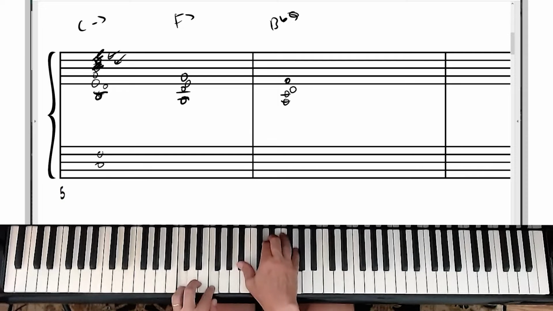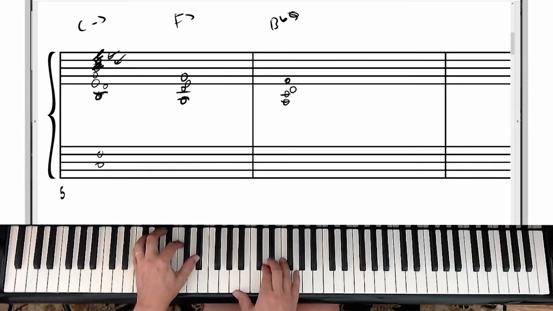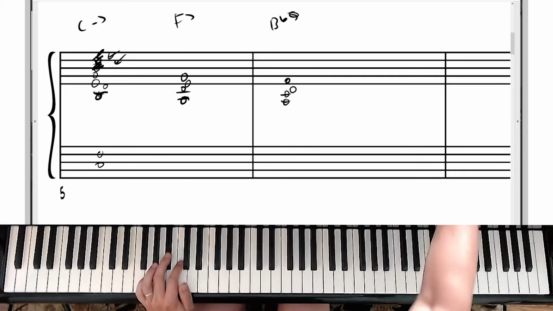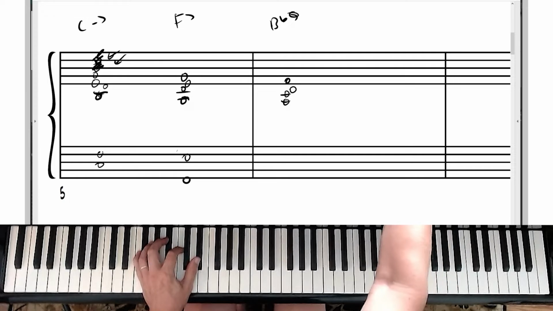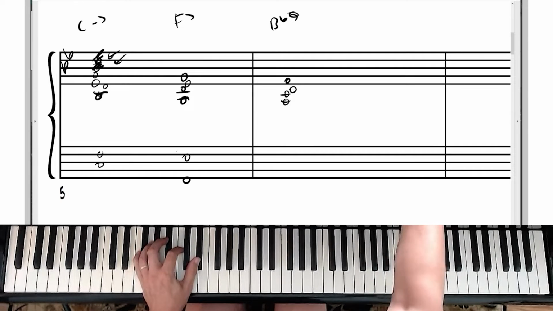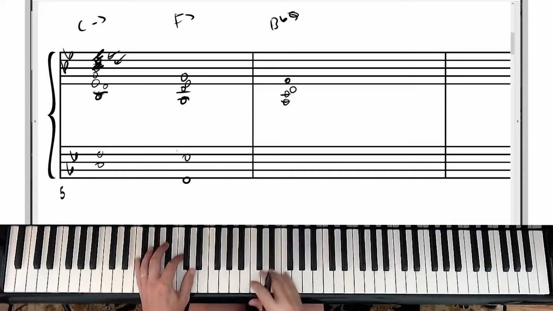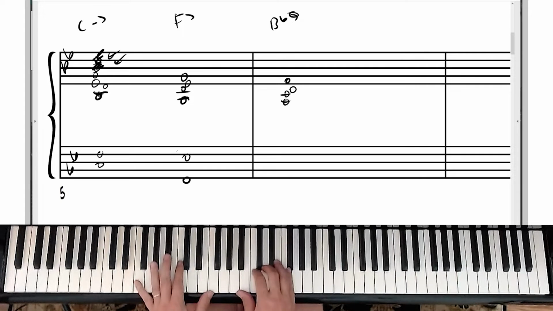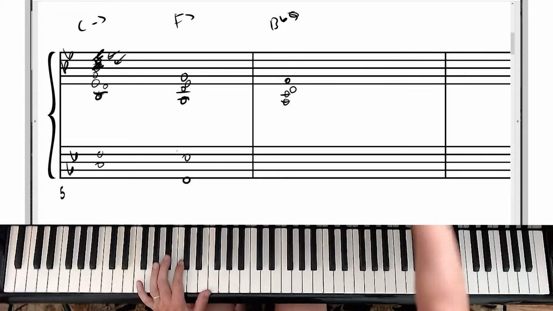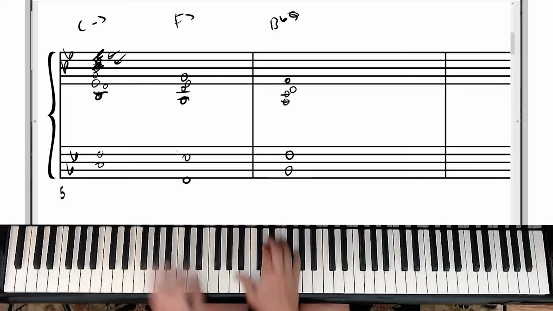Really nice. And then we're going to go to the F7, and we're going to play 1 and the flat 7 in the left hand, which is E flat. Now I should really just throw the key signature in here because we're in the key of B flat, just to make sure that you're catching all those accidentals. And then when we get to the B flat major 7, all you're going to do is play 1 and 5 in the left hand. So like this.